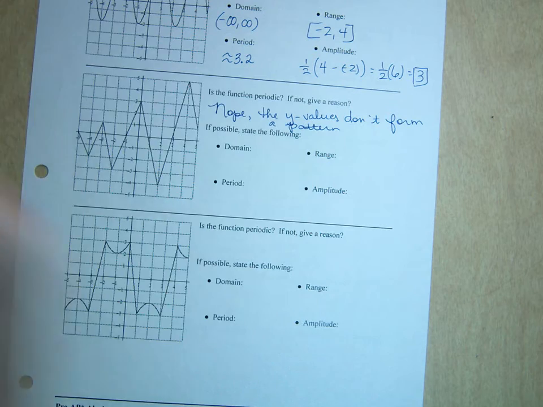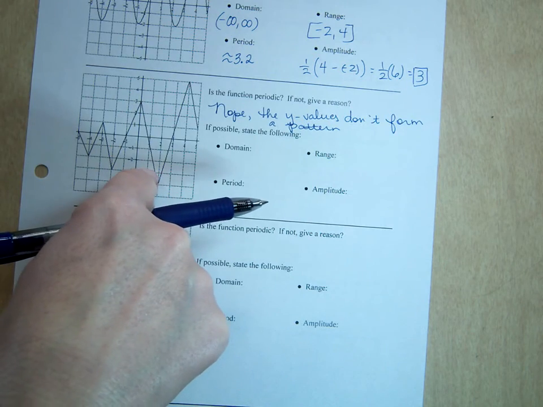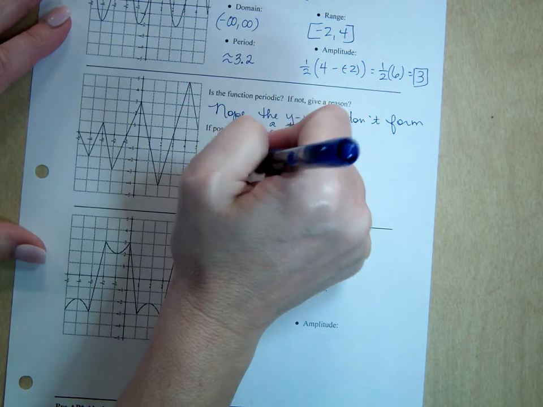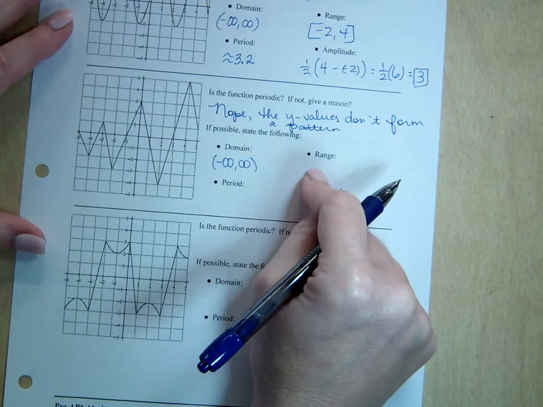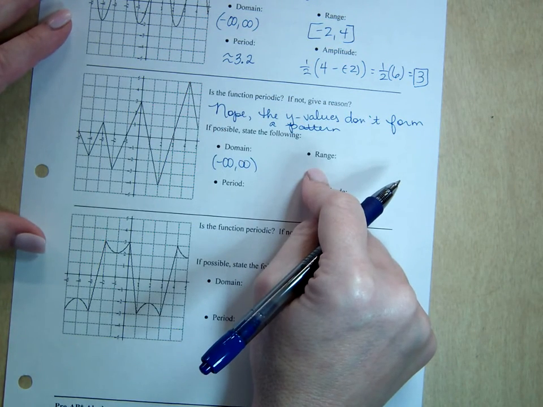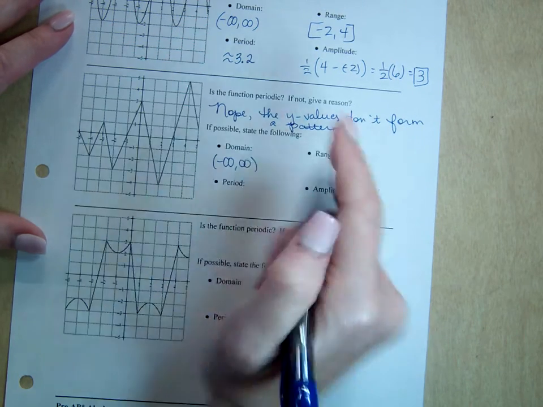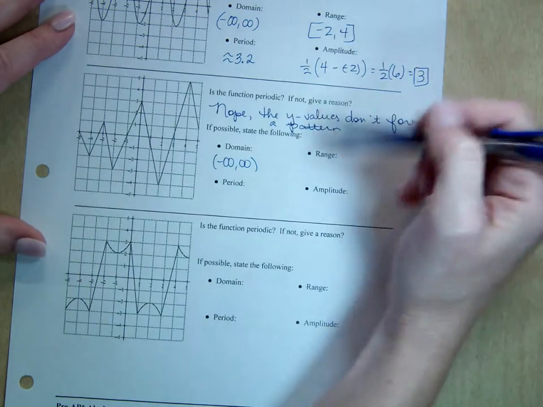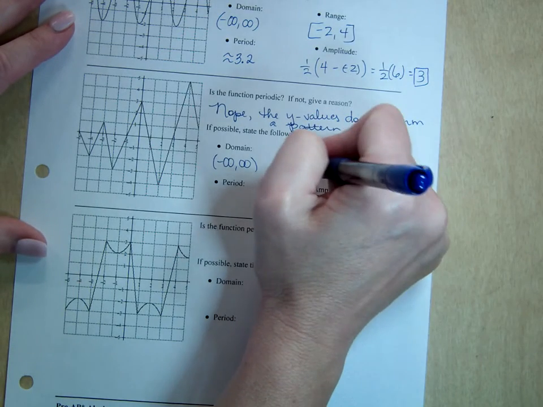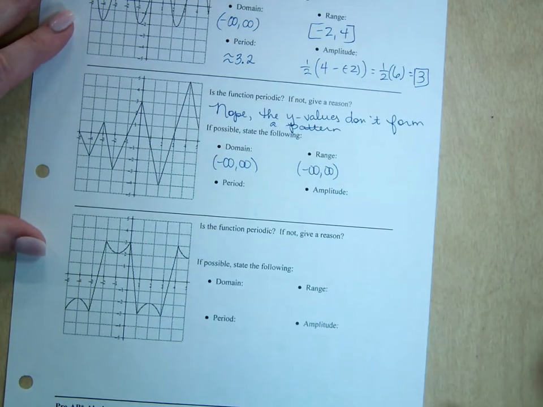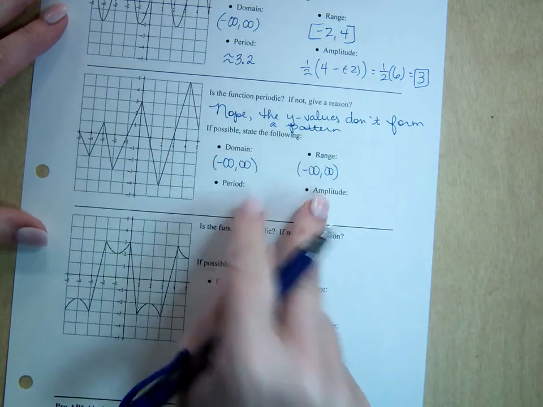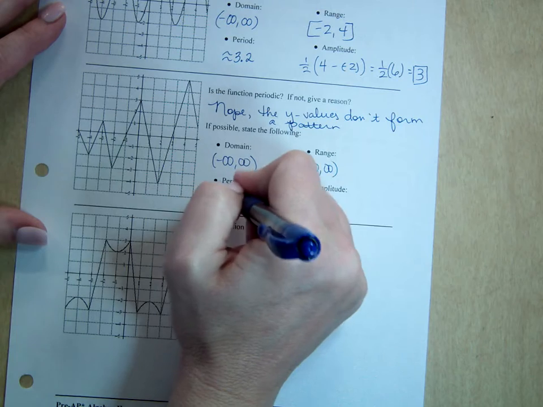Does this still have a domain? Yes. What is it? Negative infinity to infinity. Does it have a range? Yes. What's the range? -4, 5. Maybe. What if it keeps doing this? What if it keeps increasing? Negative infinity. Yeah, we're going to assume that it just keeps doing what it's doing. Now, as far as period and amplitude, it doesn't have one.